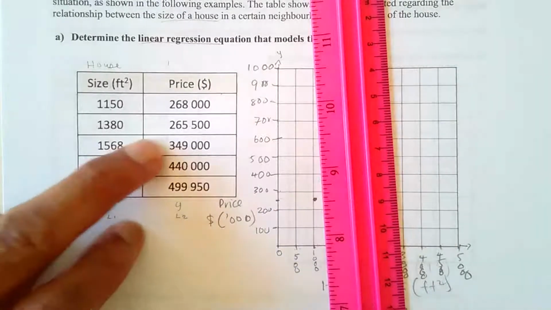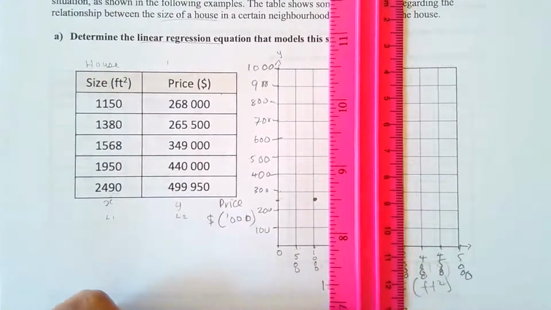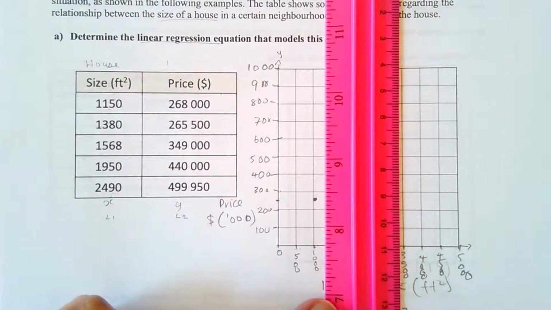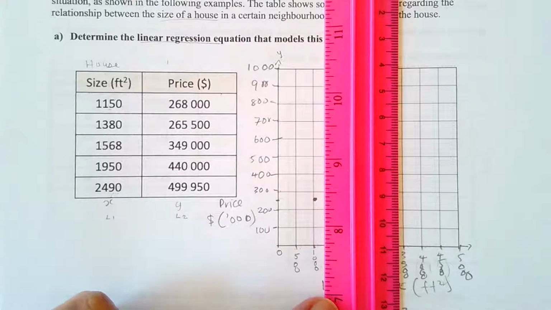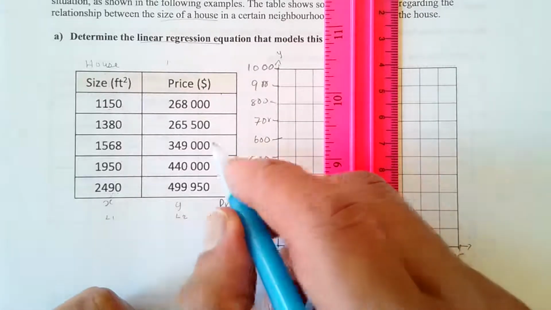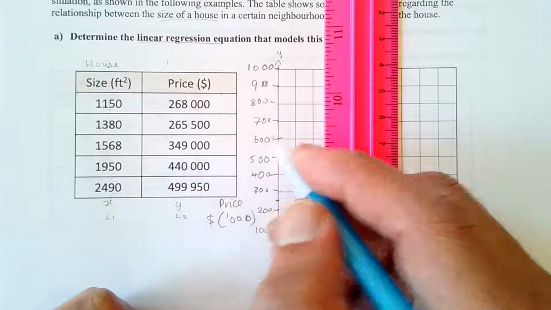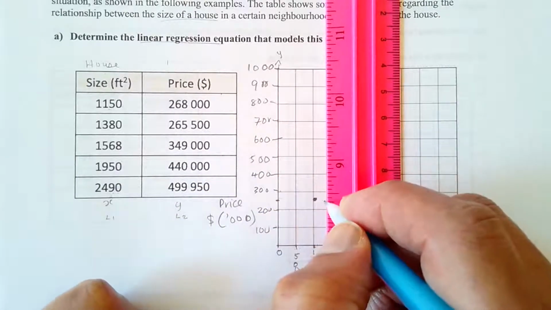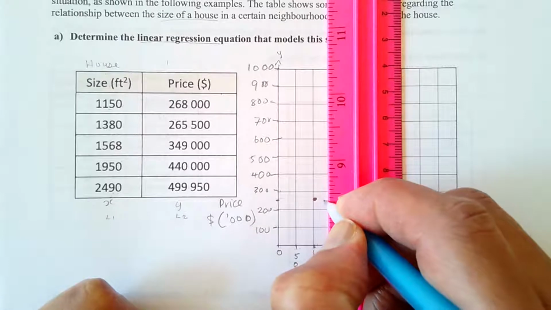Next one is 1380 at 265. So 1380 will be about here. And this 265,000, so, which is slightly below it. So this.